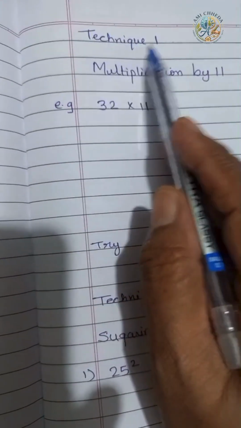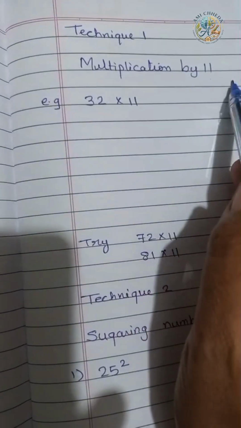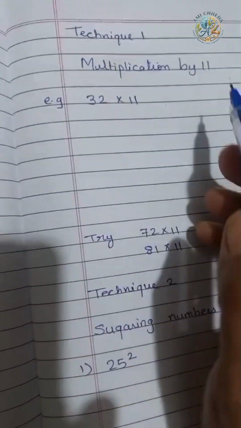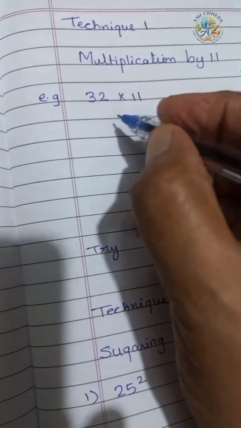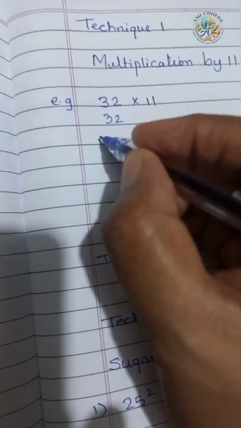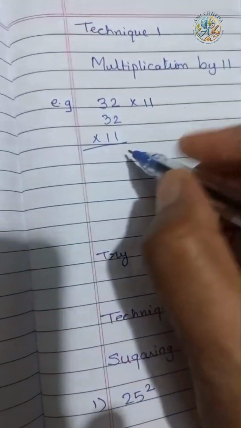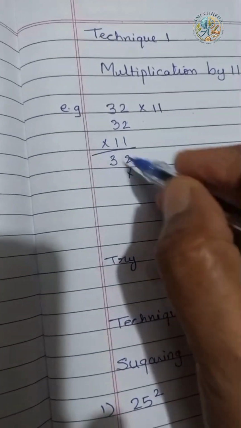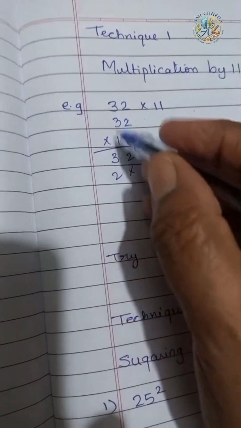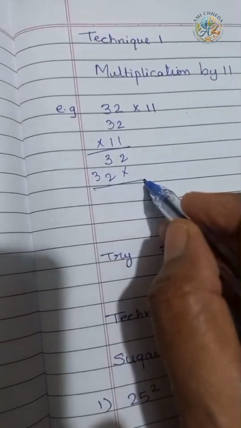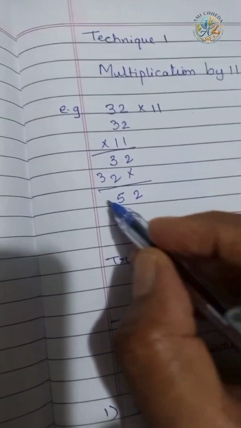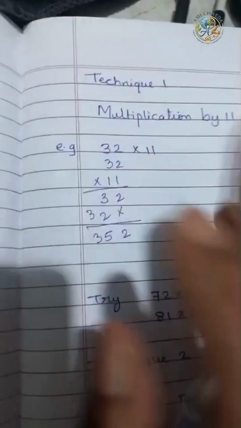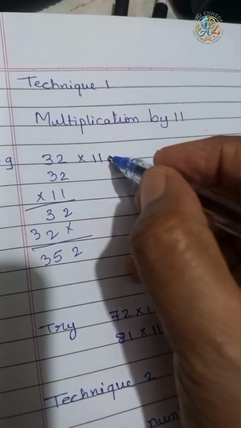The first technique we are going to learn is multiplication by 11. Now, when any two digit number is multiplied by 11, how do we usually multiply? We write 32 multiplied by 11 and go on. 1 2s are 2, 1 3s are 3, one number completed, then again 1 2s are 2, 1 3s are 3. It takes 3 steps to complete, right? Now this can be done in one step. How is it done in one step?